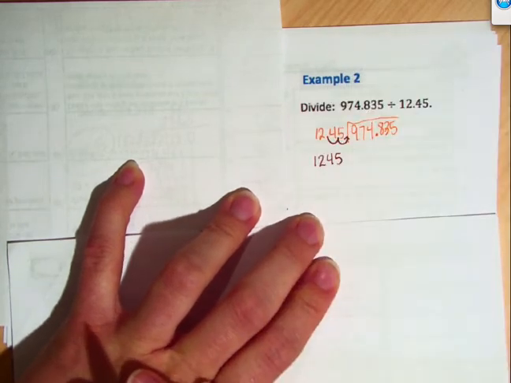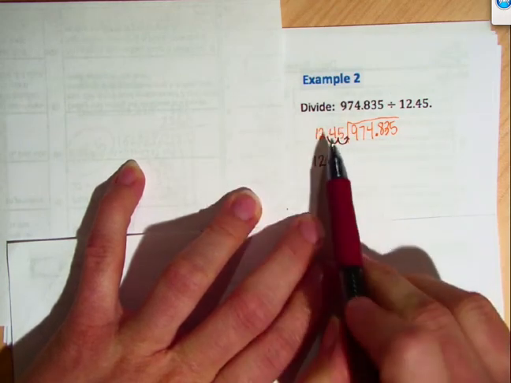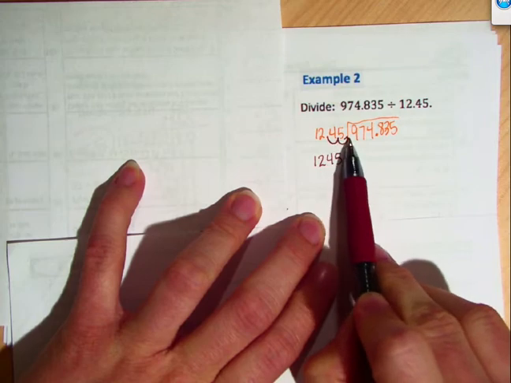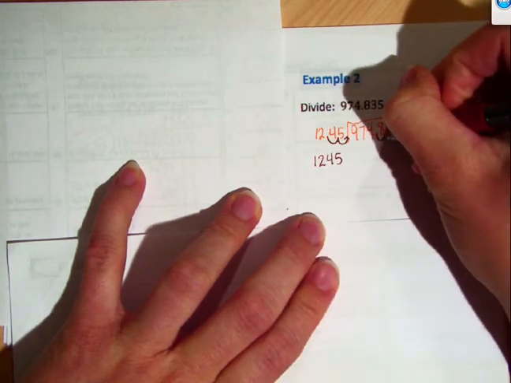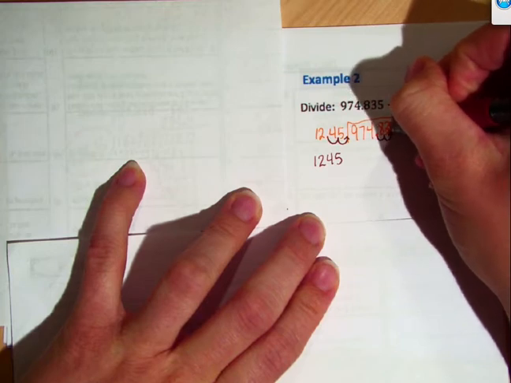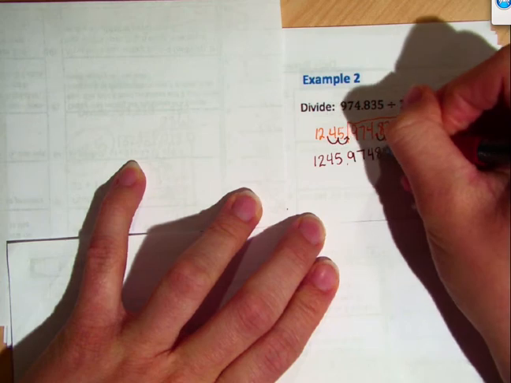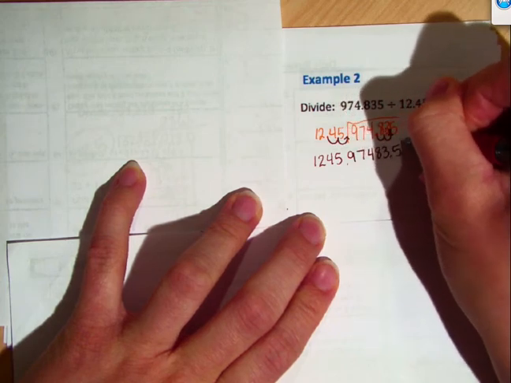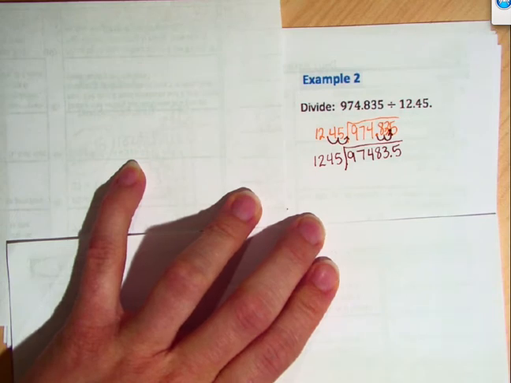Now I can't just do that without doing it over here. So essentially what we did is we multiplied times 100 because we moved our decimal 2 places. So if we move our decimal 2 places here, we now have 97483.5. Now, it's a different number because of the decimal, but it's still the same digits.